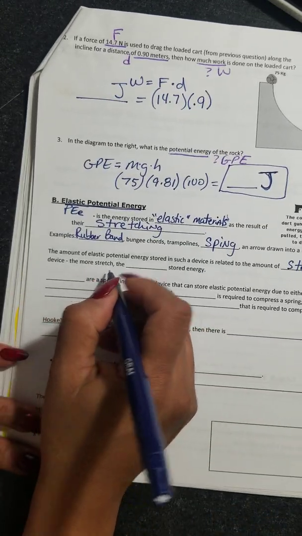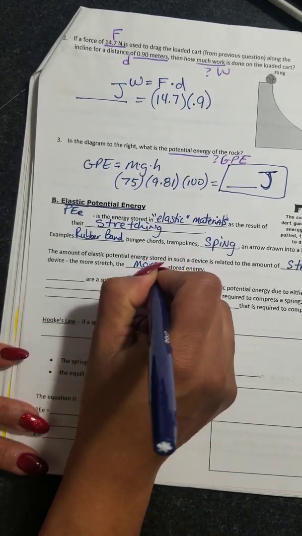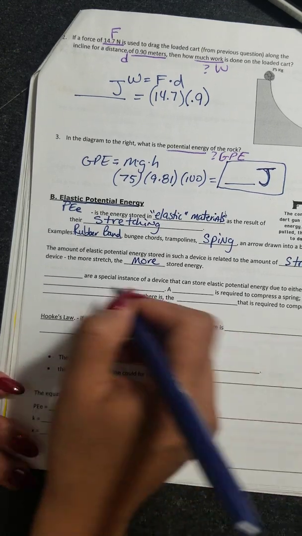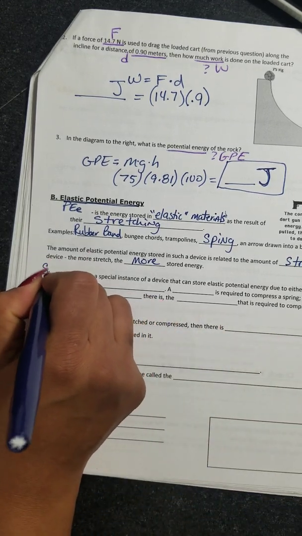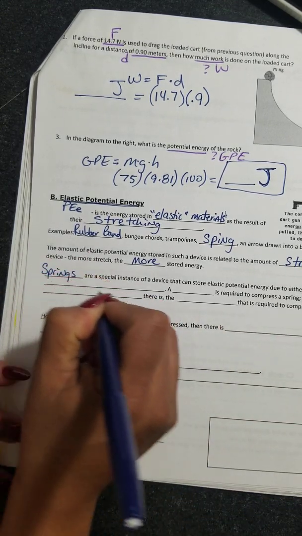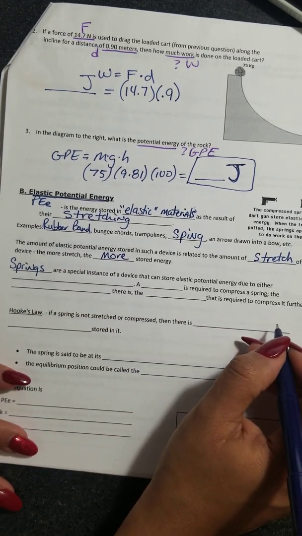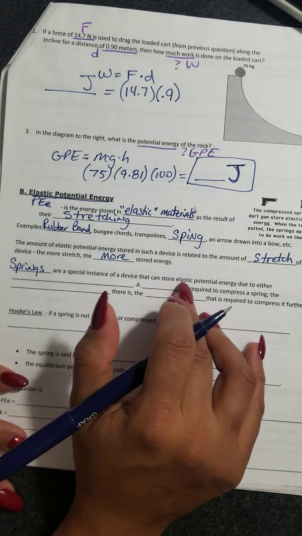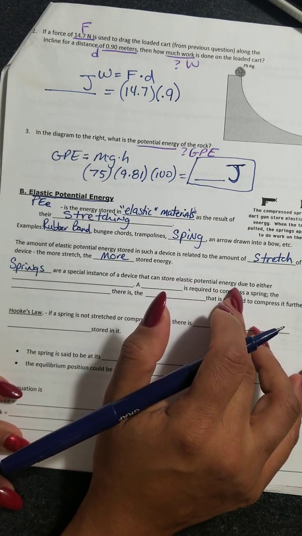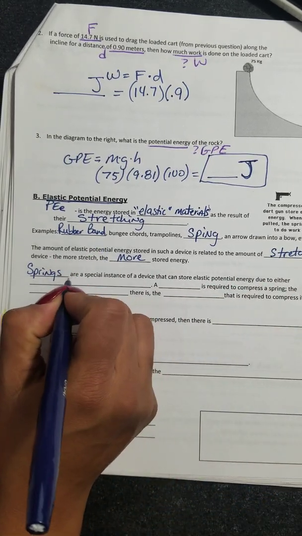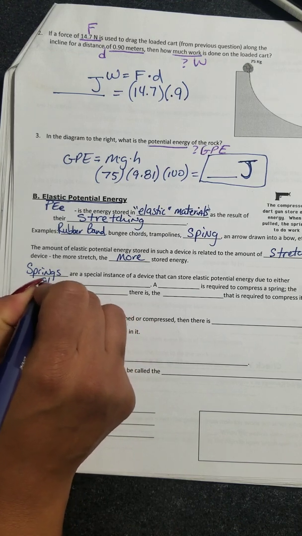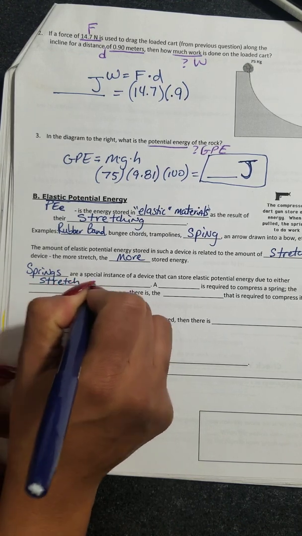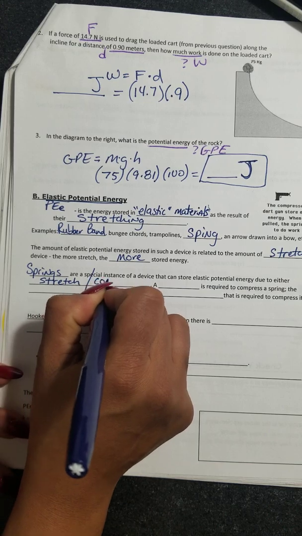Now, the more stretch, the more stored energy it's going to have. The next one, springs are a special instance of a device that can store elastic potential energy due to either the stretch or the compression.